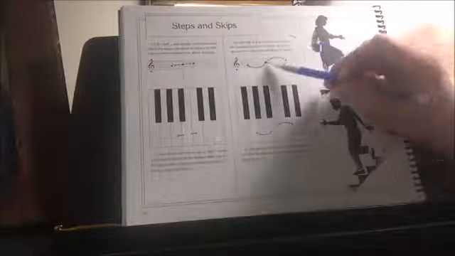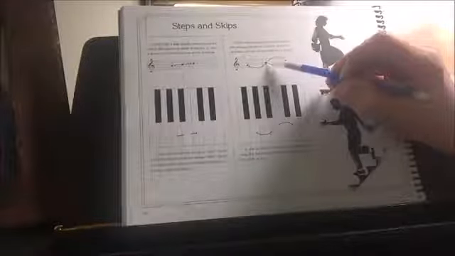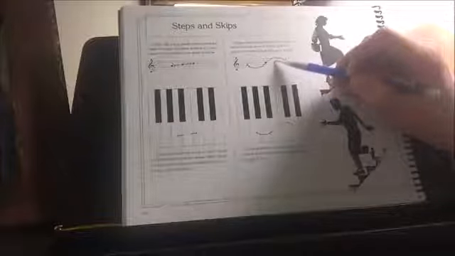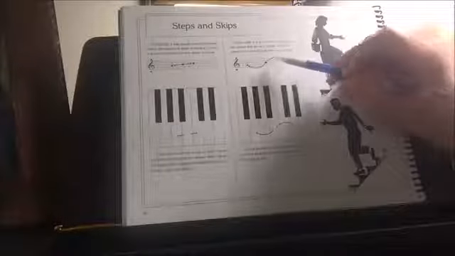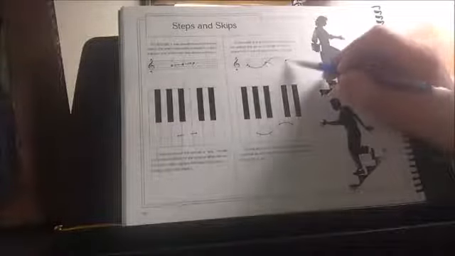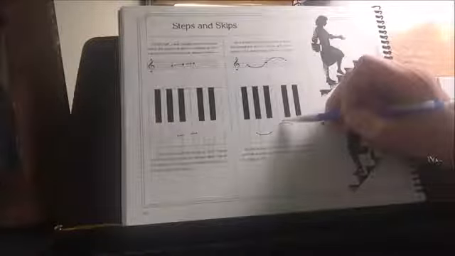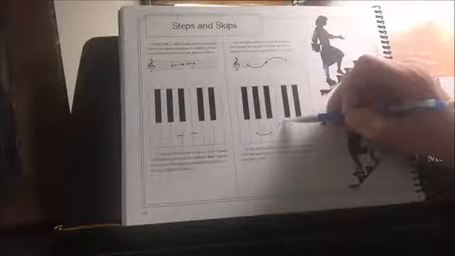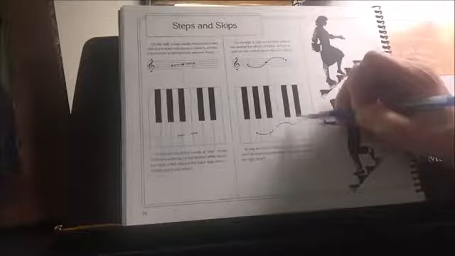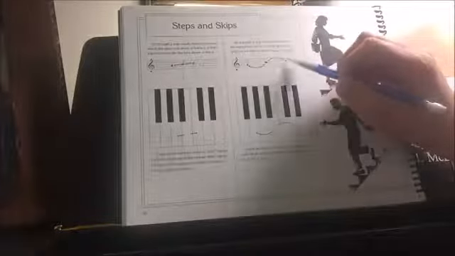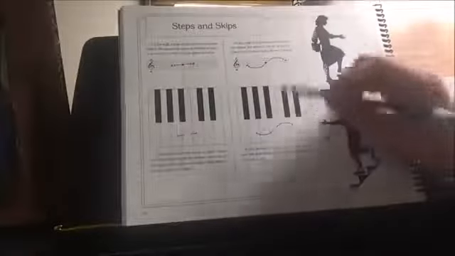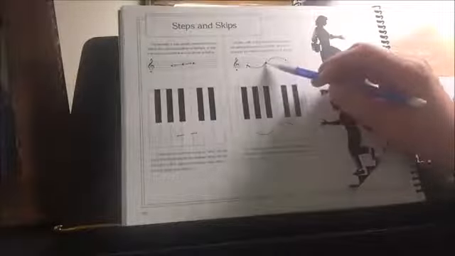You'll see the same pattern follows when you're going from B, skipping the space note C, going to the very next line note. So you're going from line note to line note. So you're going to be playing this B, skipping this key, which is the C, and then playing the D. So please notice those patterns when you're playing from one line note to the very next line note.